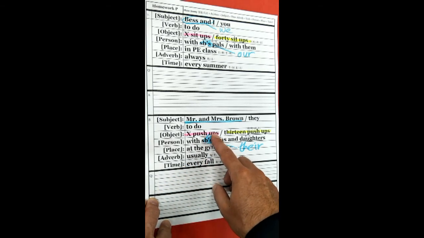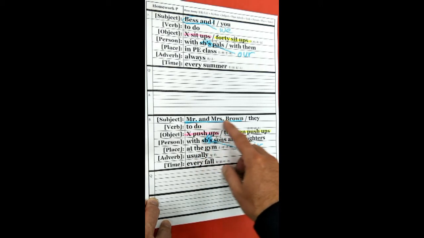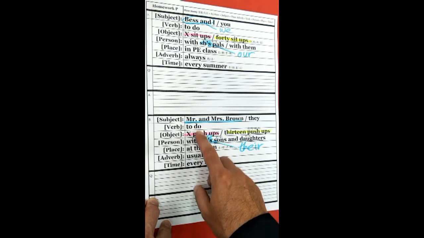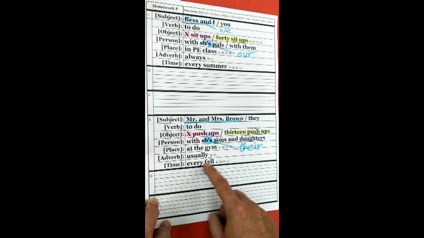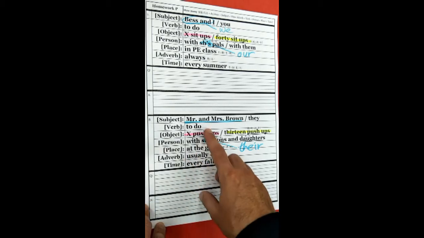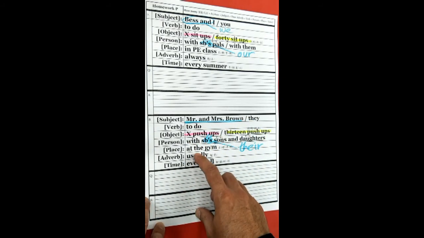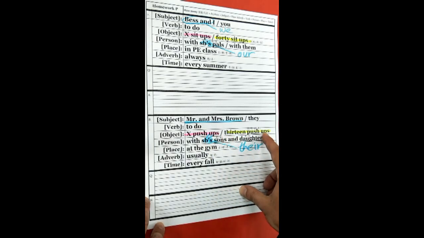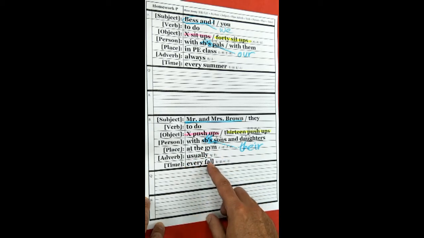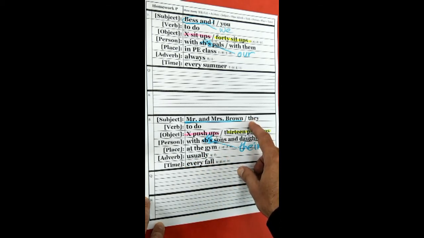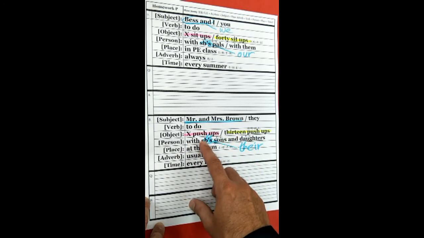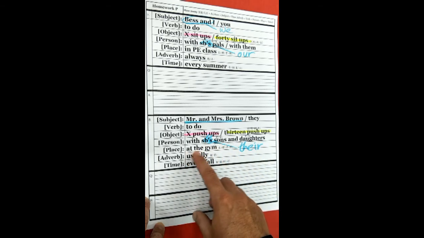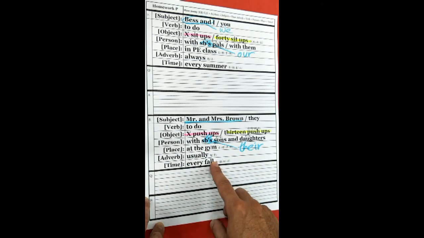How many push-ups do Mr. and Mrs. Brown usually do with their sons and daughters at the gym every fall? They usually do 13 push-ups with their sons and daughters at the gym every fall.